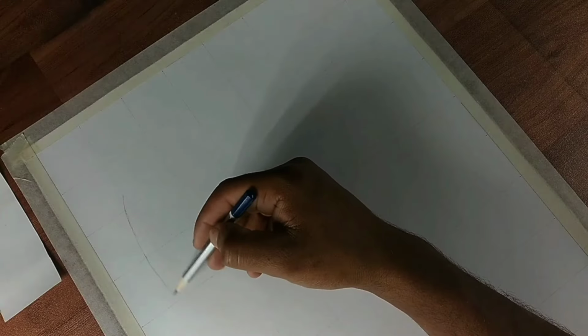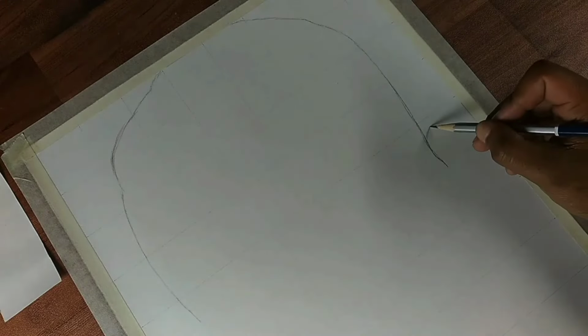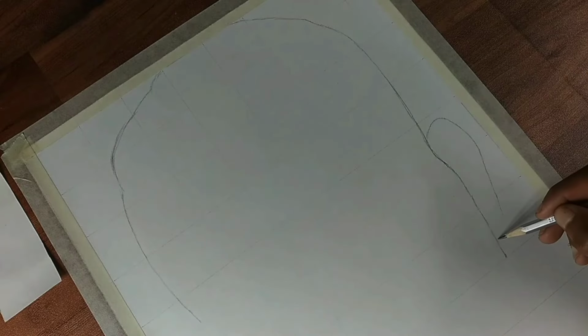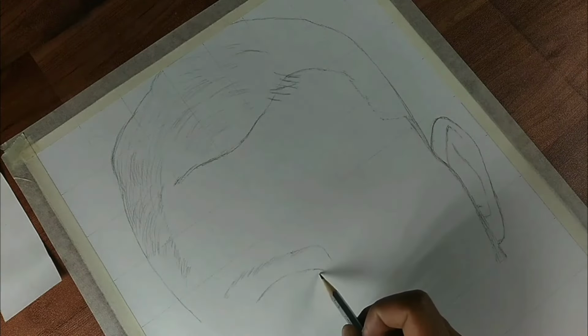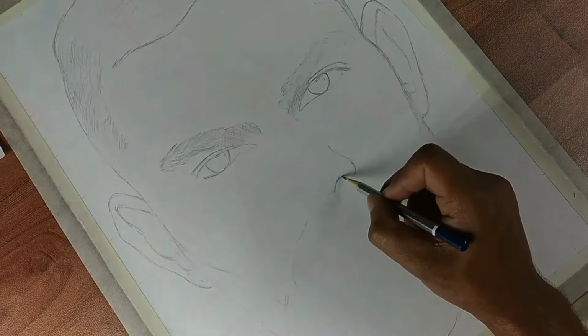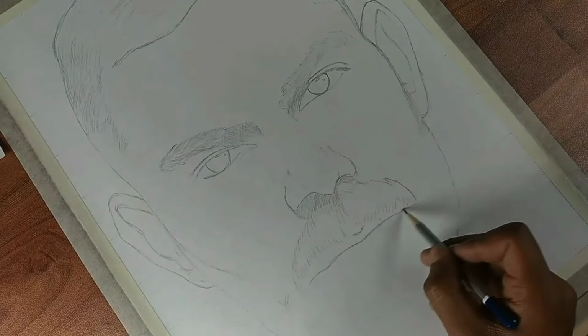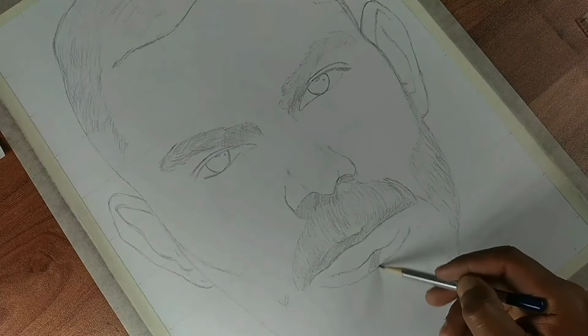Okay, now start by lightly sketching the outlines of Virat Kohli's face using an HB pencil. Focus on capturing the main features such as eyes, nose and mouth. Remember, this is just a guideline, so keep it light and easy to erase.